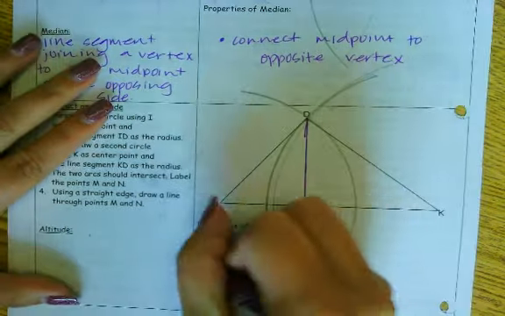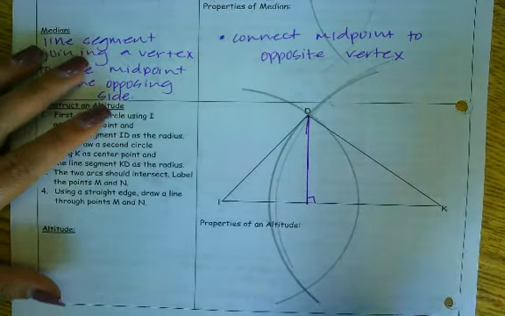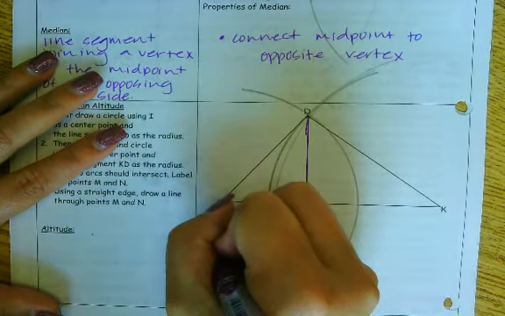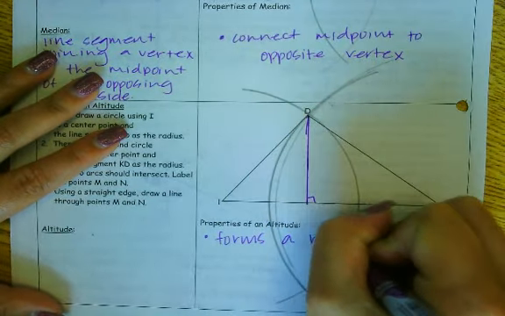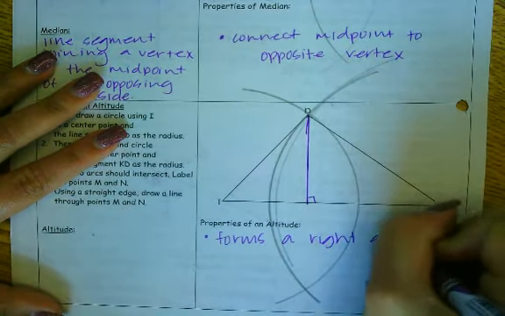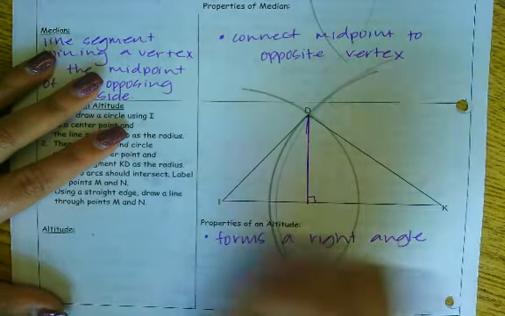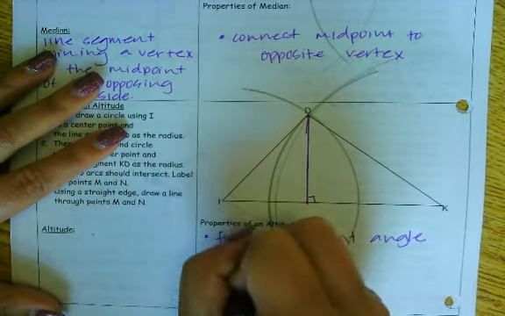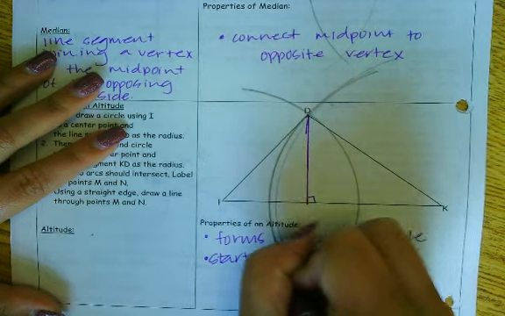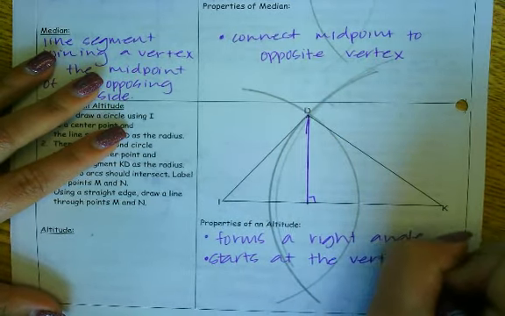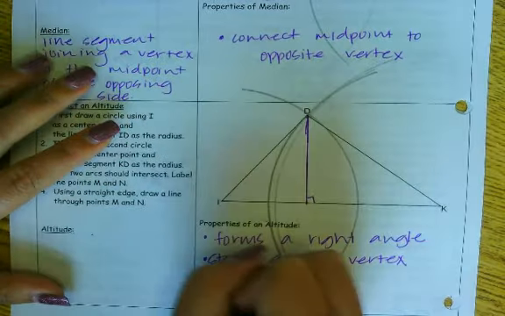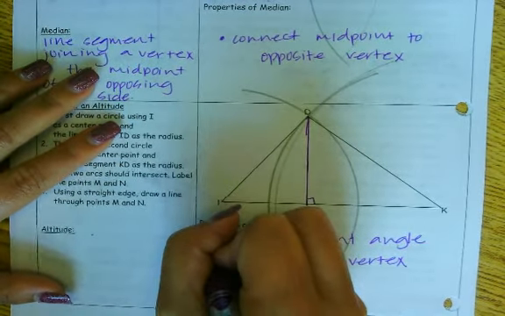Okay, so our properties of our altitude is it forms a right angle. It starts at a vertex. Okay, and what is another word for altitude? Height.